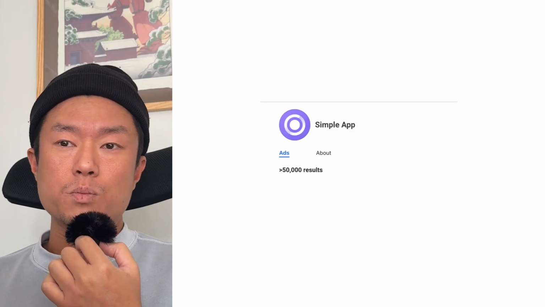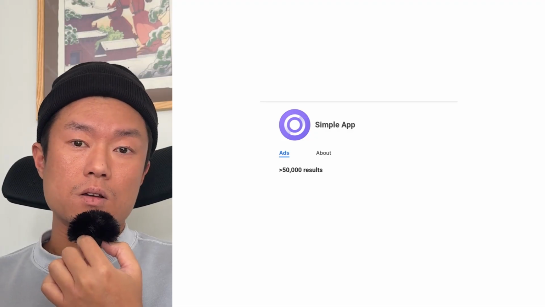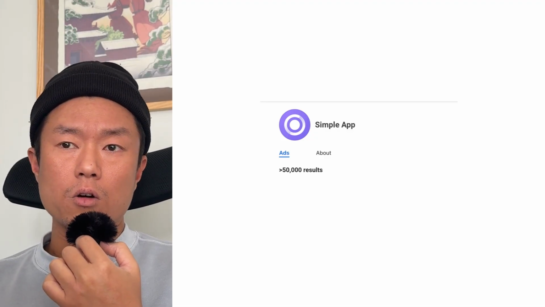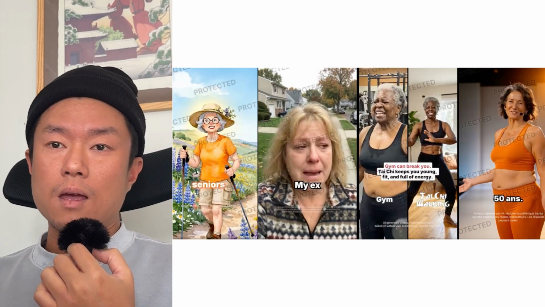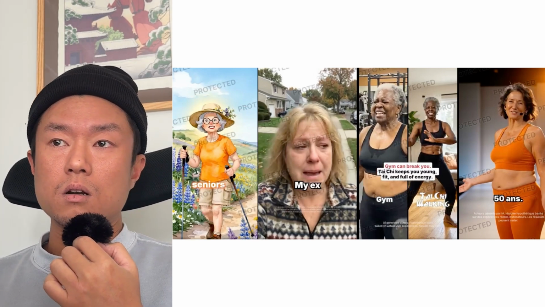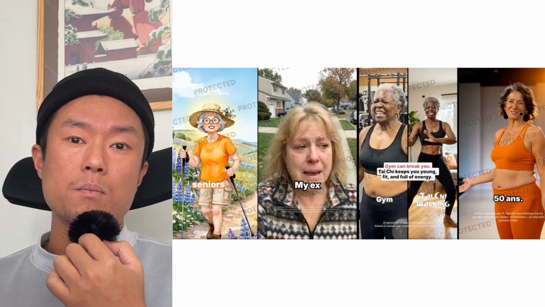They're a dieting app. Facebook ad library shows over 50,000 ads in it. And I like going over their ad library because they test a lot of AI visual hooks. And these are 4 that I screenshotted here. And they all actually lead to the same body video.